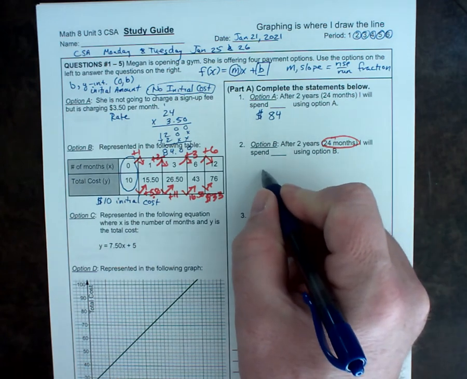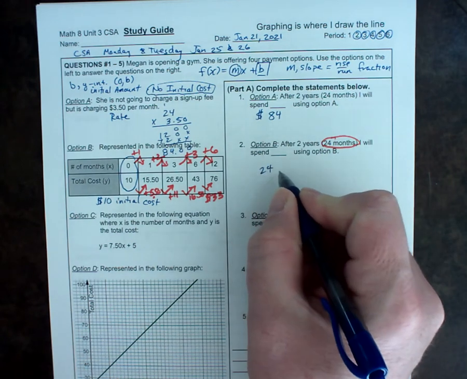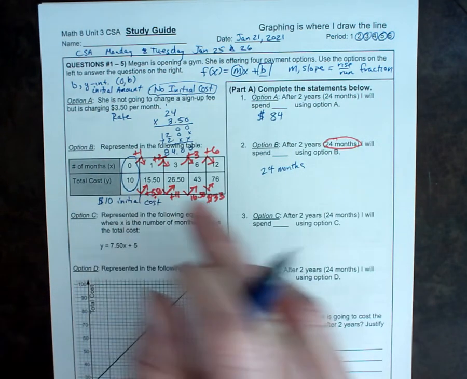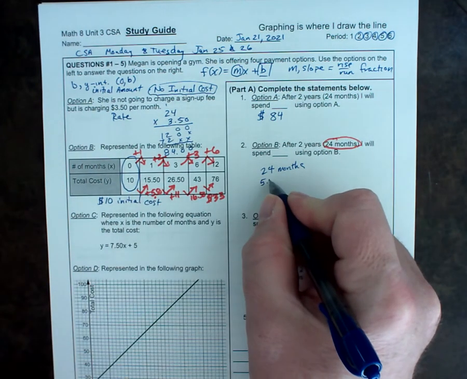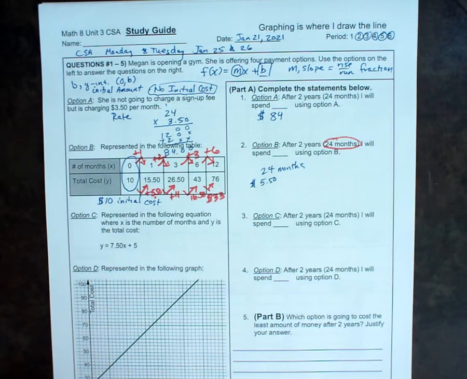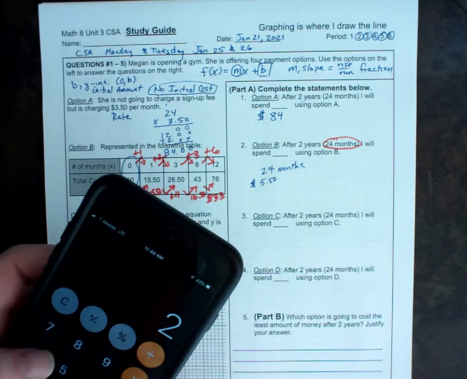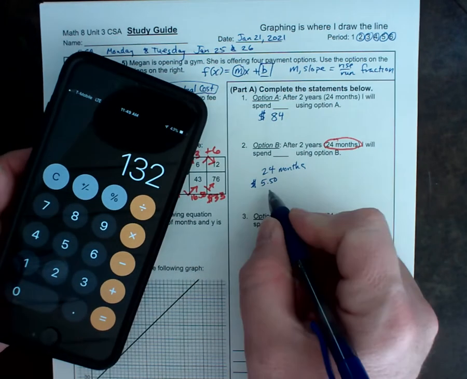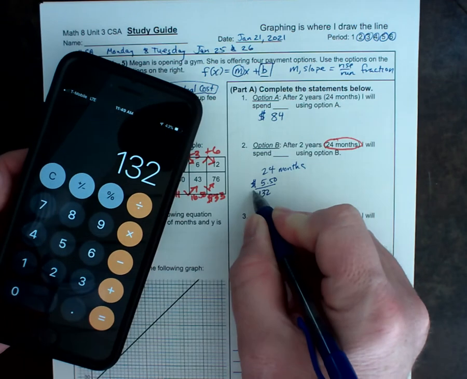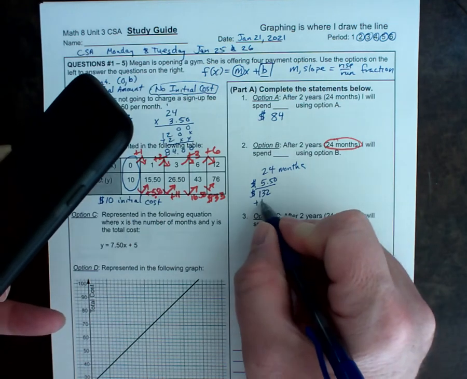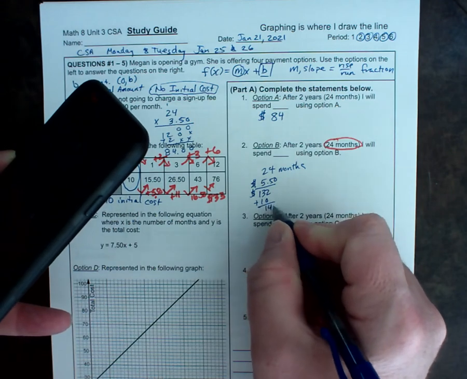It's $5.50 per month, so 24 months. And every month she pays $5.50. I'll use my calculator there. 24 times 5.5 is $132. But remember, she also paid the $10 initially, so that's $142.